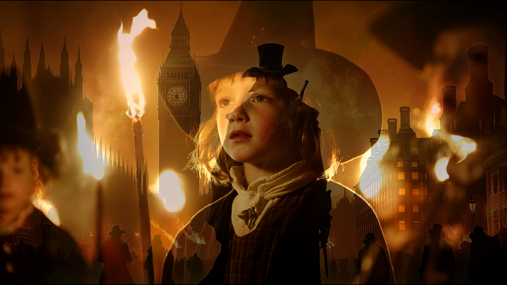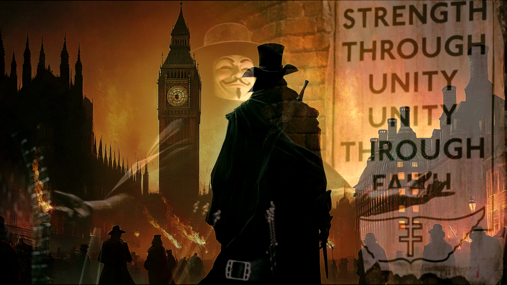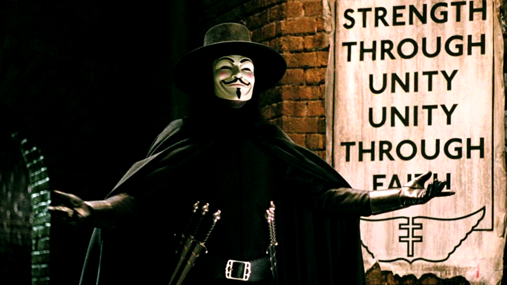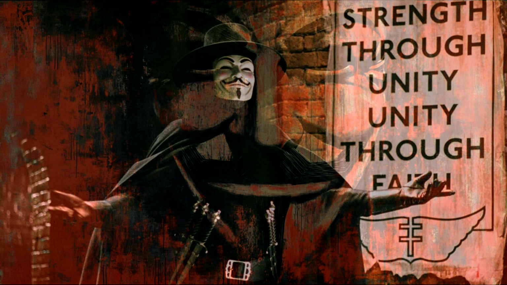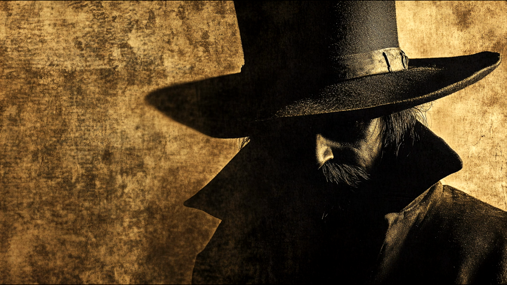Guy Fawkes has also become an enduring symbol of rebellion. His face, immortalized in the V for Vendetta mask, has been adopted by protest movements worldwide, from Anonymous hackers to political activists opposing tyranny and government surveillance. In modern culture, the Gunpowder Plot continues to capture imaginations, inspiring books, films, and conspiracy theories about secretive groups attempting to overthrow governments. The question still lingers. What if Fawkes had succeeded? How different would England and the world be today?